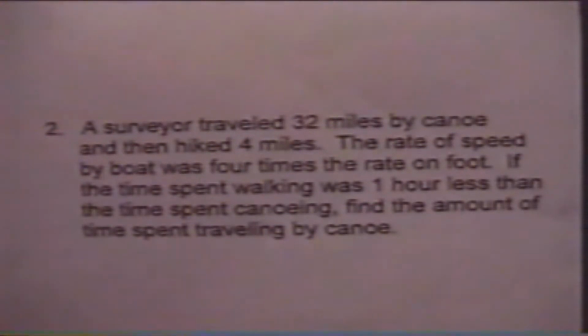If the time spent walking was 1 hour less than the time spent canoeing, find the amount of time spent traveling by canoe. Now I notice this has something that sounds like the other problem. I see the 4 times is really the same in this, but the rest of the problem is different. So use the same chart. We're not going to worry for a minute about what kind of time we're talking about. We're going to go ahead and get everything filled in the chart. Once we fill in the chart, we'll worry about our time.